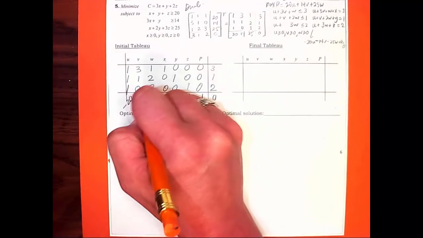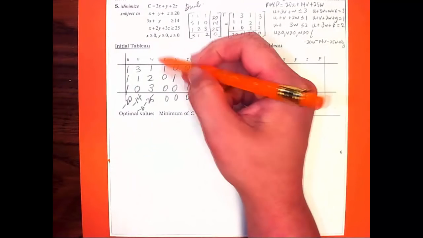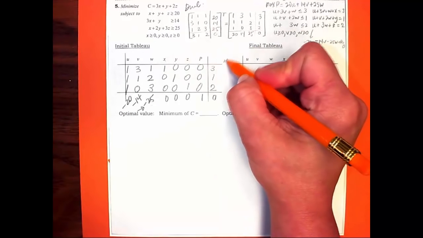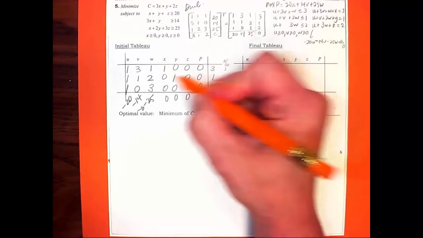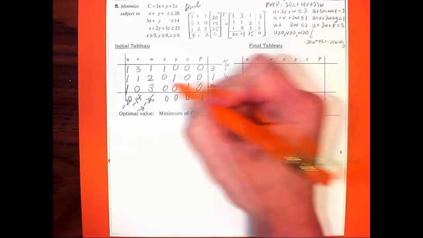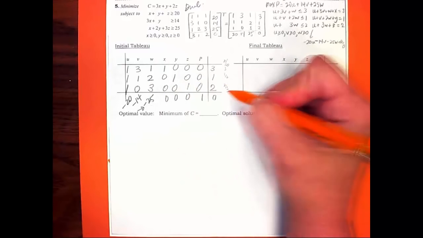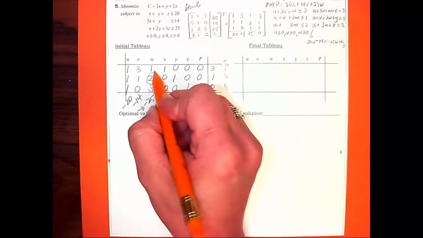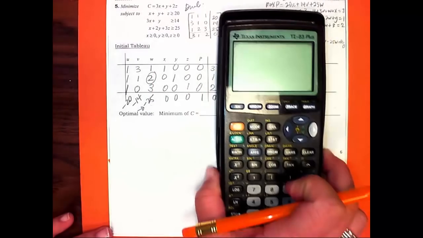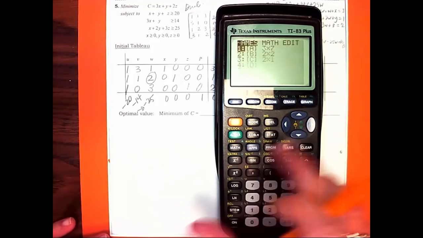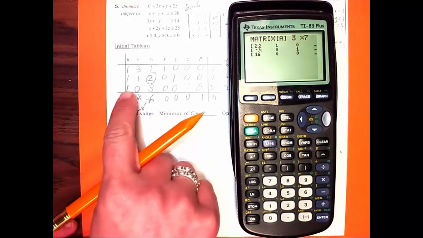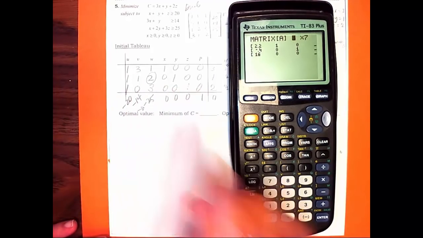Most negative, negative 25, puts me in this column, so then I do my test ratios. 3 over 1 is 3, so A over B. 1 over 2, and 2 over 3. Well, 2/3 is 0.6 repeating, and that's a lot bigger than 0.5, so I need to use this one as my pivot. So we got 4 by 8.